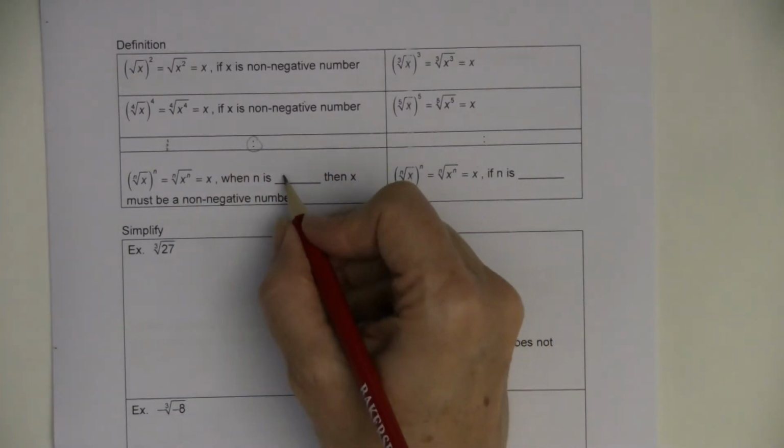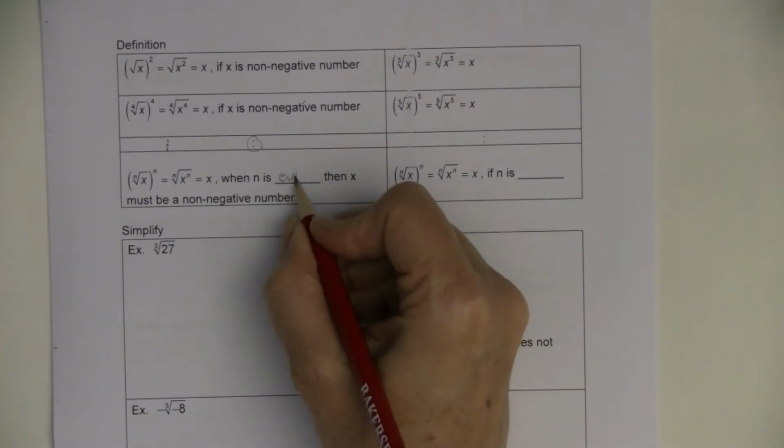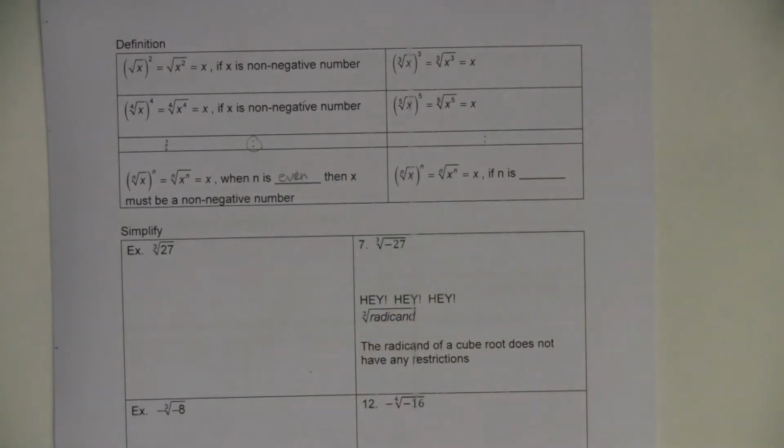And so as long as this is even, almost spelled even wrong there, then x must be a non-negative number. Cube roots and fifth roots, odd roots, are much nicer. You don't have to make sure that your variable x there is a non-negative number.